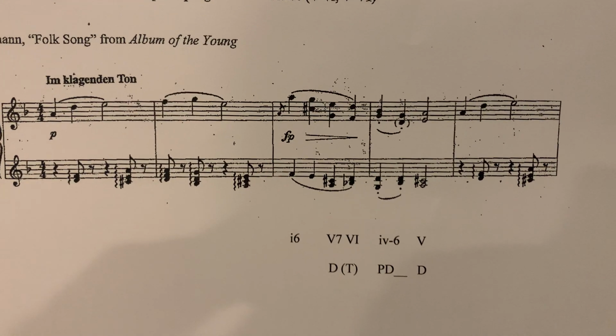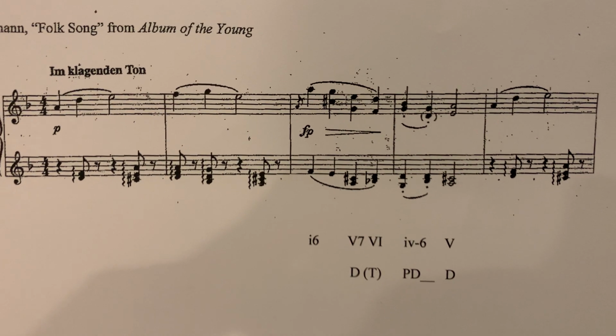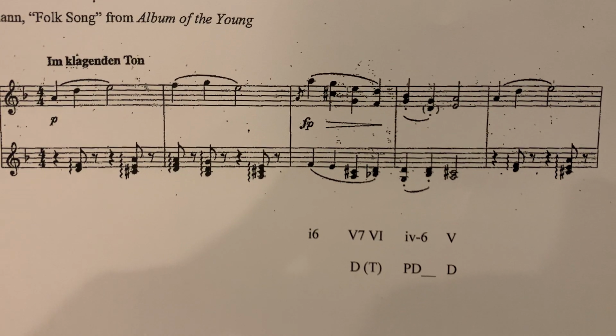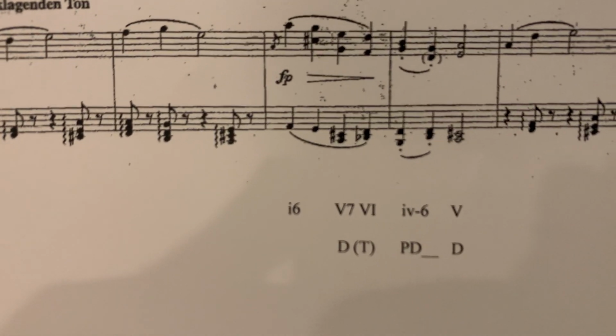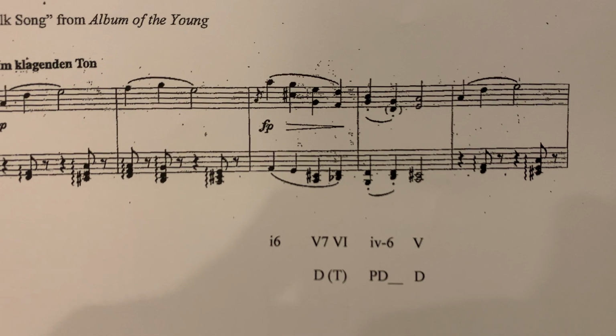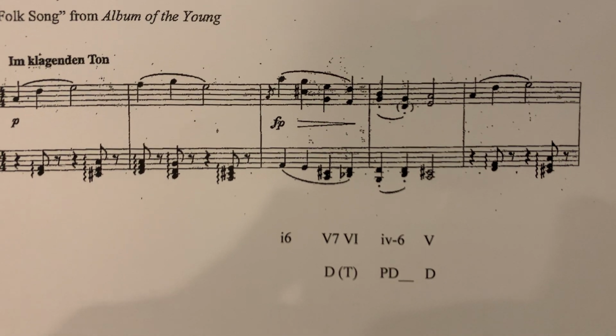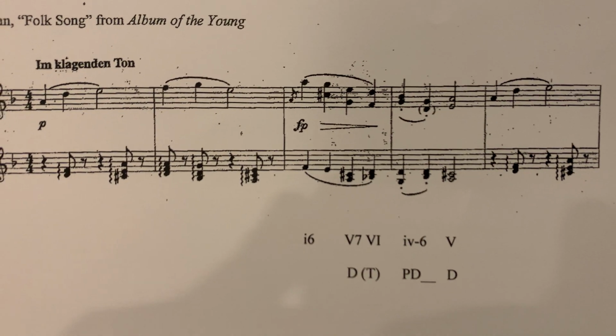This is in D minor. And you'll notice that in the 3rd measure here, you have a 5-7 going to 6. So there's your deceptive progression. Notice I put the T in parentheses there to show it's a substitute for the tonic. Then it moves on to a stronger predominant, 4 to 4-6, and then to 5.